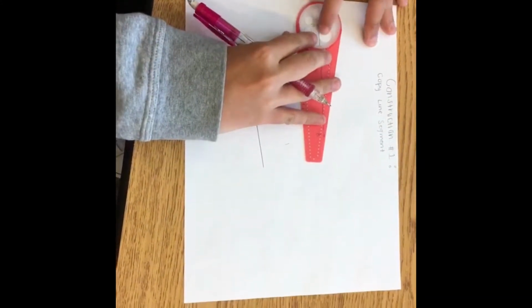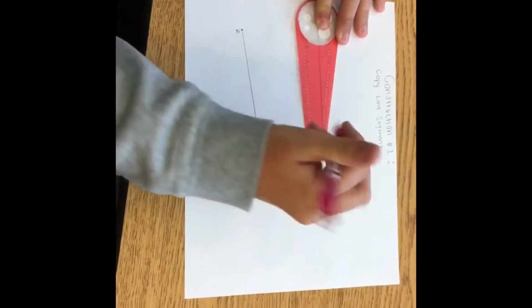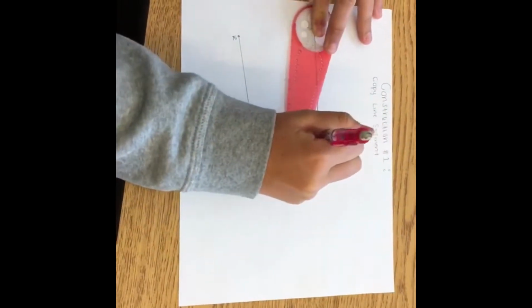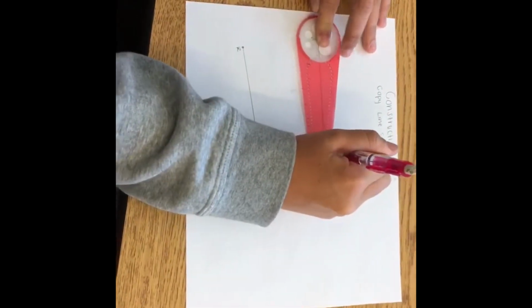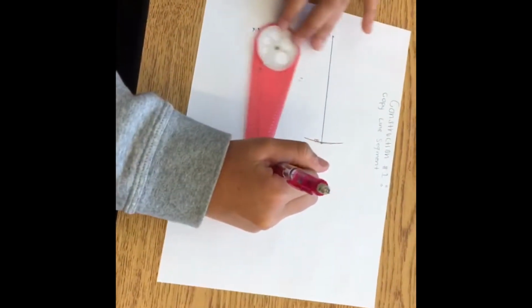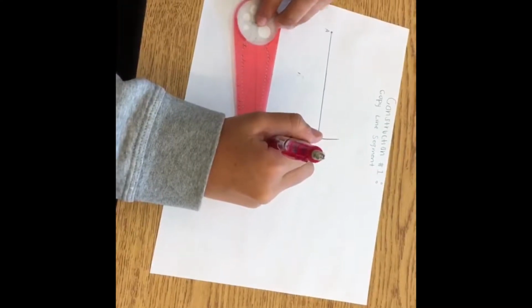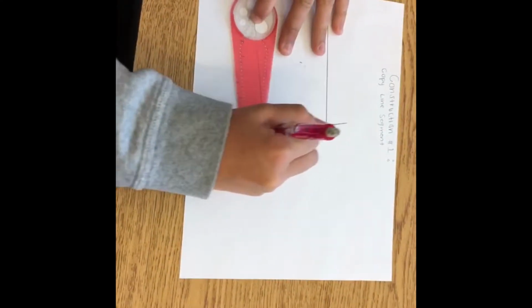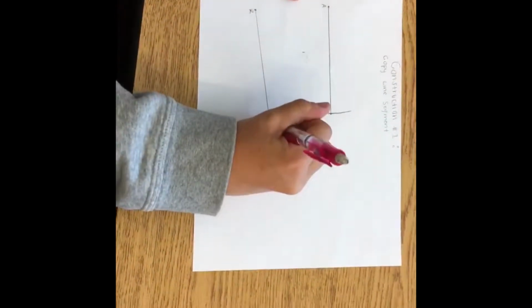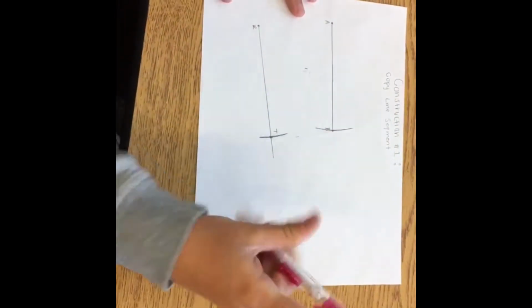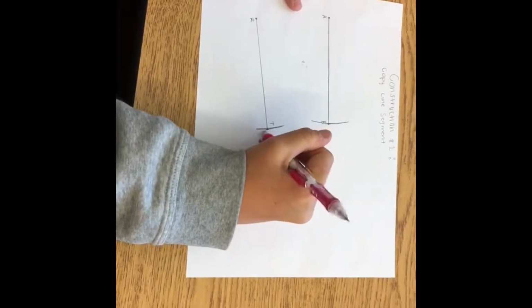Step number 2, you then measure the length of line AB with your compass. Step 3, after that you put the center of the compass on point R and copy the length to line R. Step 4, lastly you label point T where the arc hits line R and erase the excess line.